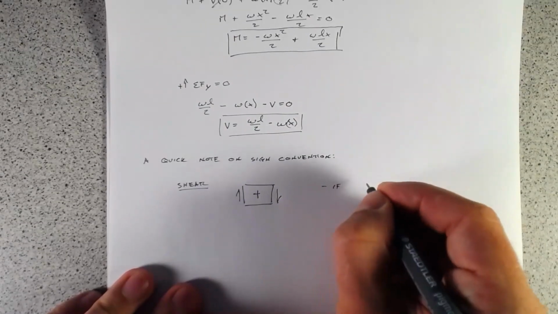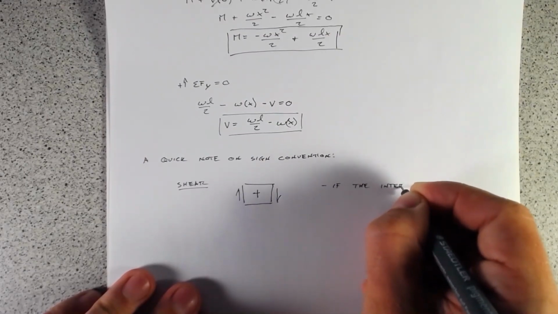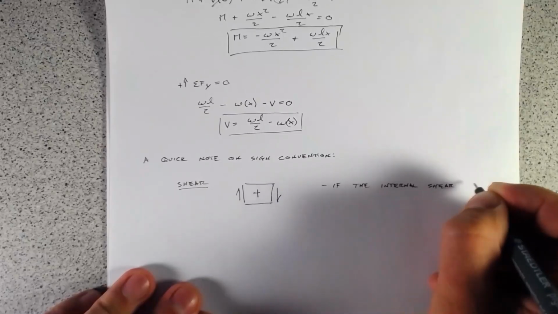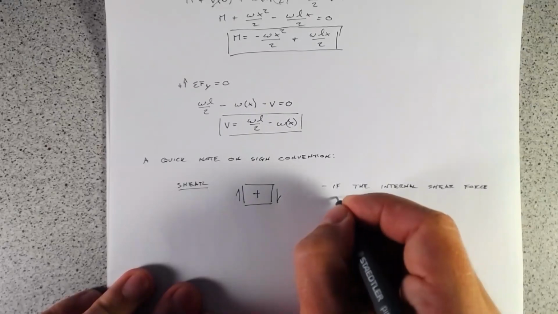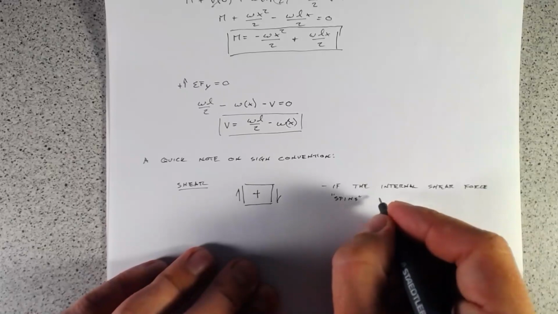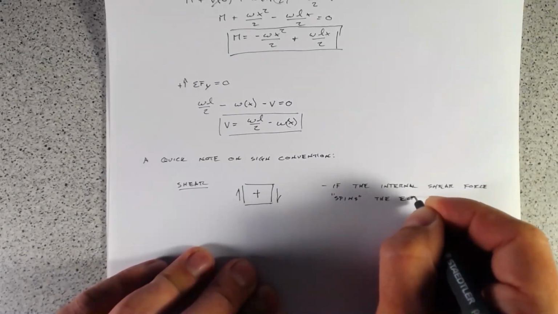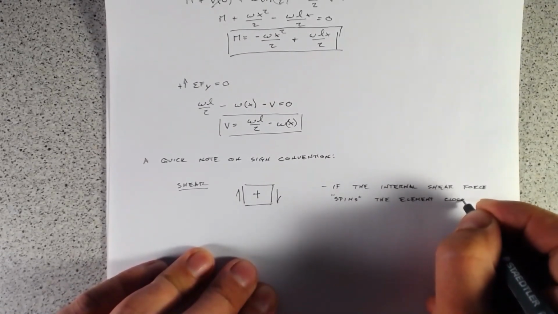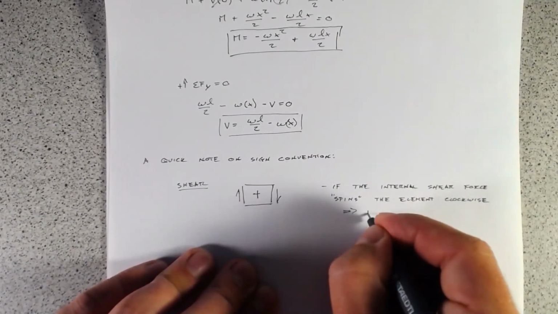If the internal shear force "spins" the element clockwise, we're going to call that positive shear.